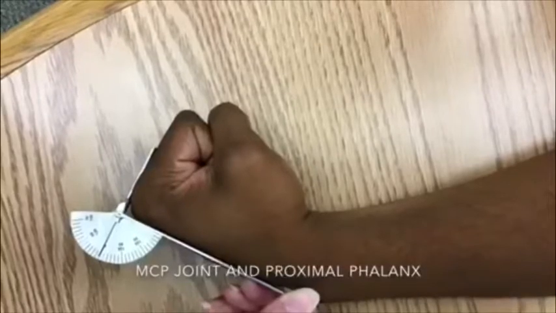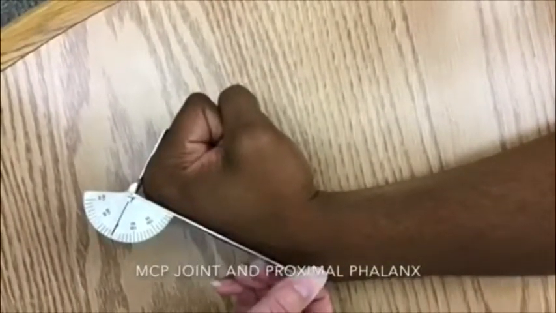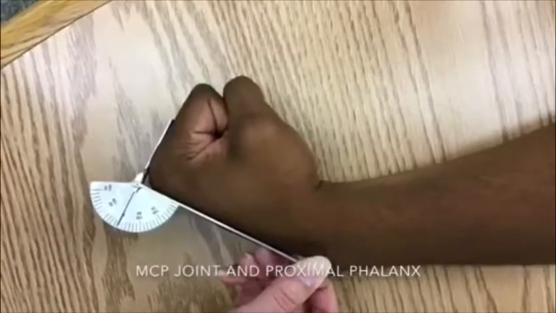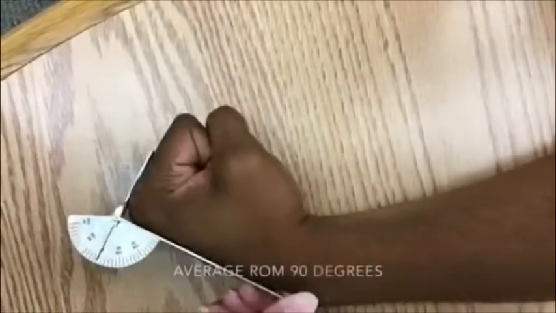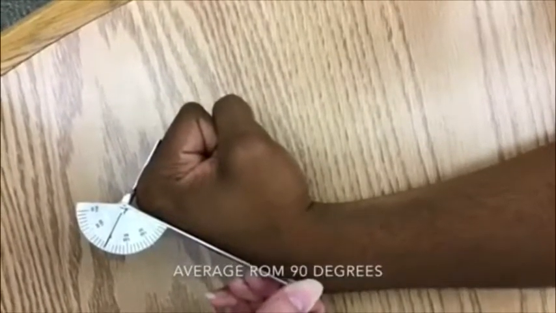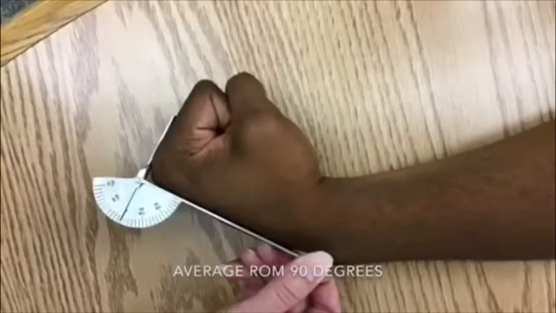Have the patient make a fist. Adjust the movable arm of the goniometer so that it is parallel to the longitudinal axis of the proximal phalanx. This patient measures at 90 degrees metacarpophalangeal flexion, which is the average range of motion.